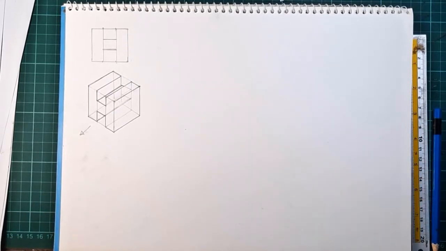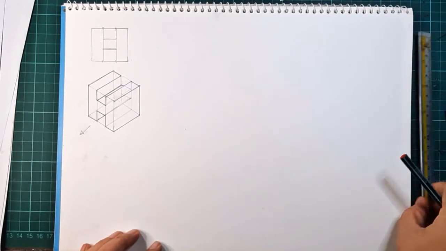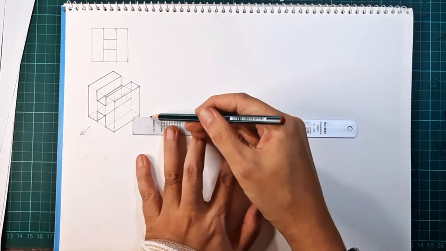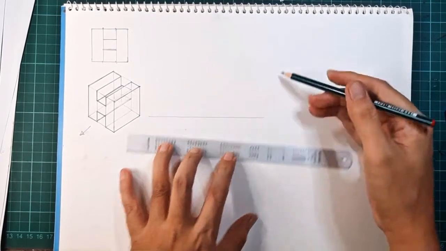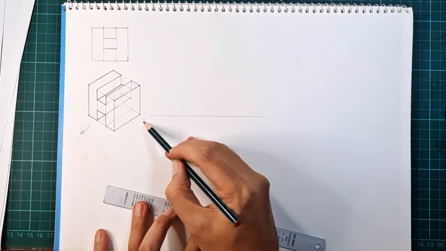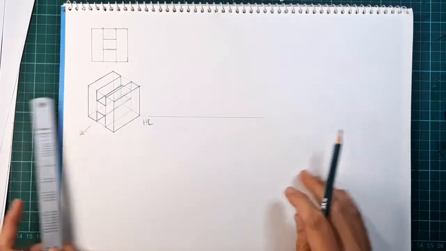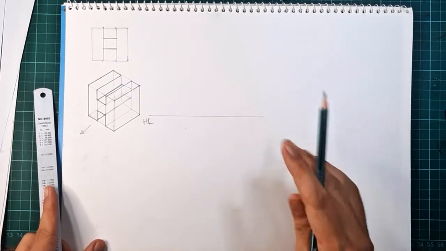So when you're doing one-point perspective, we need to establish first our horizon line. A horizon line is just a horizontal line, and it essentially represents the horizon where the sun rises and sets.